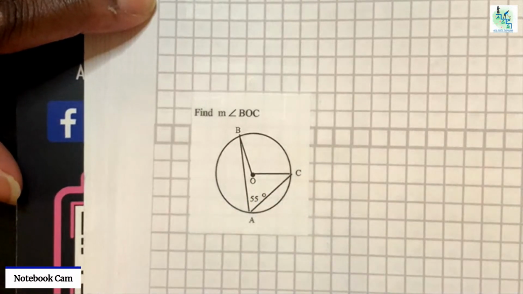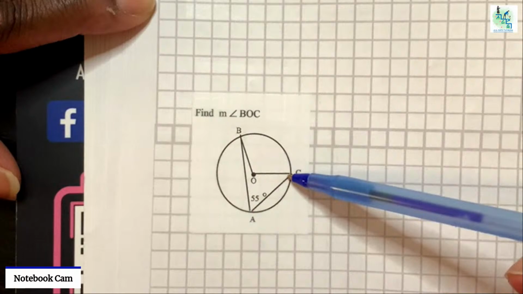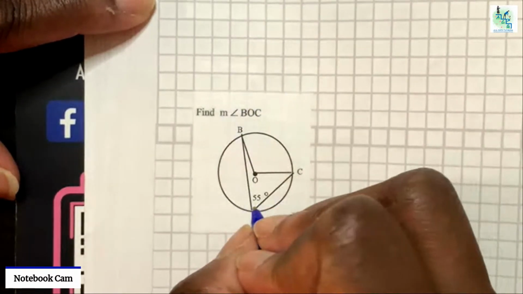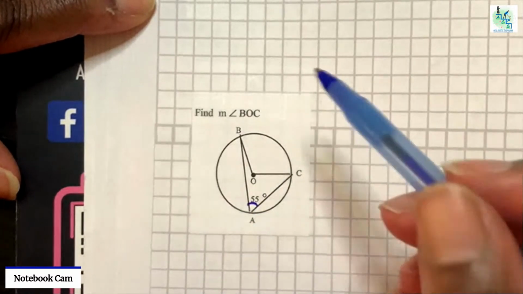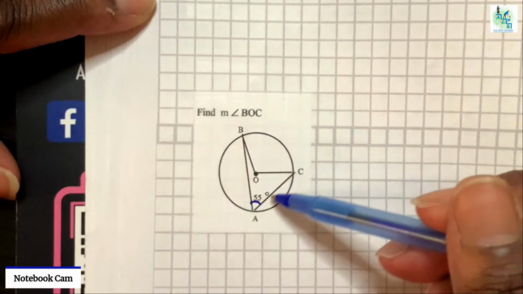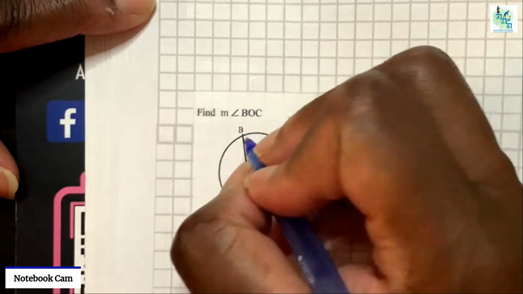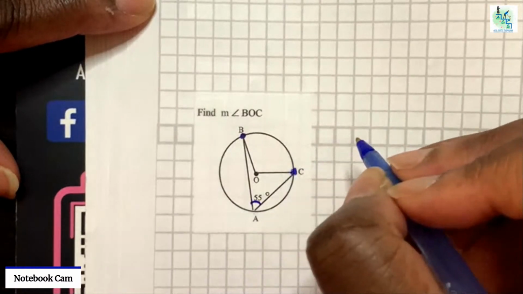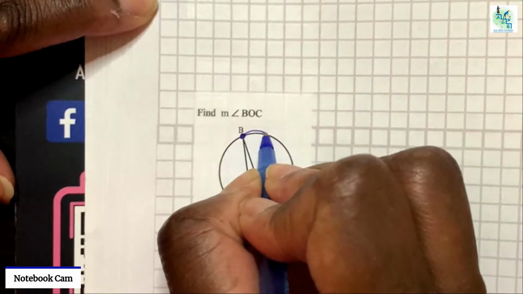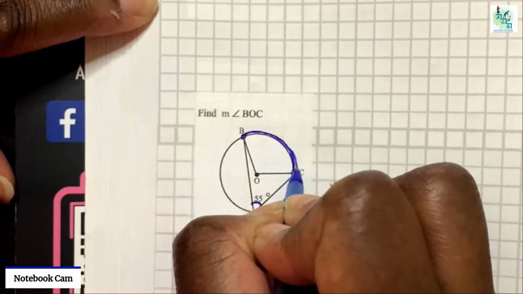So with that being said, what are they giving us? Well, they're giving us angle BAC, and they're saying that that is 55 degrees. I'm like, all right, we can deal with that. But since they're given that, that's an inscribed angle because its vertex is hitting the circle. So that means they're giving me a point here and they're giving me a point here. So right away, I notice for B, arc BC is actually being created here.